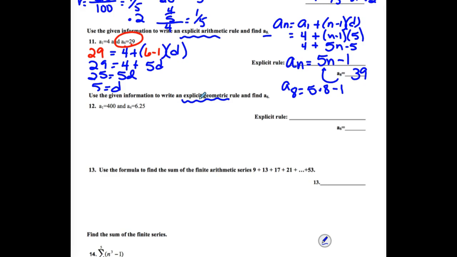Explicit geometric. So to find the nth term, we're going to take the first term times our common ratio to the n minus 1 power. What we are given is the first term, but we aren't given r. We are given the fact that the fourth term is 6.25.